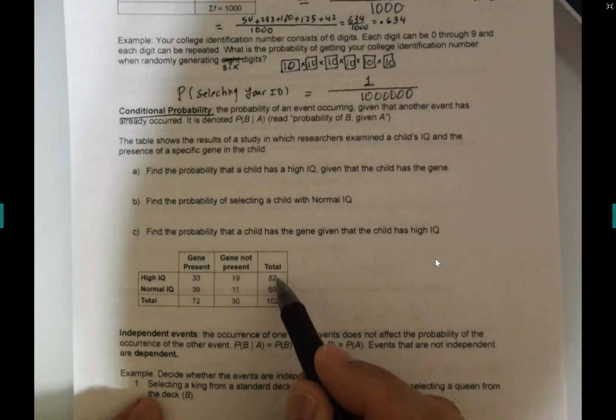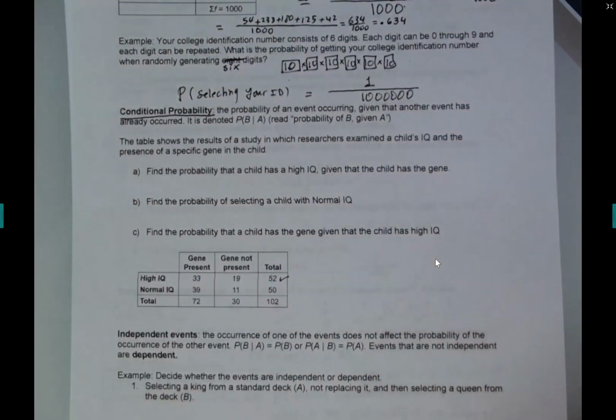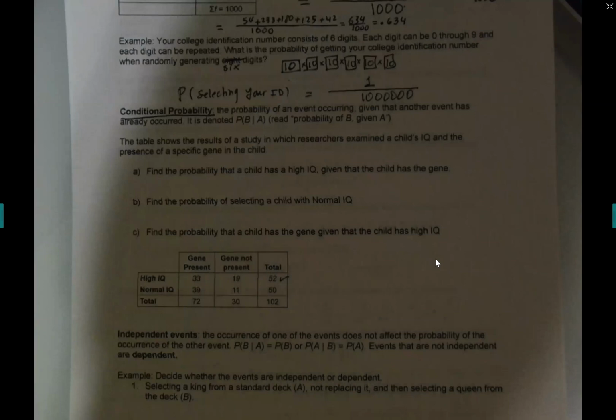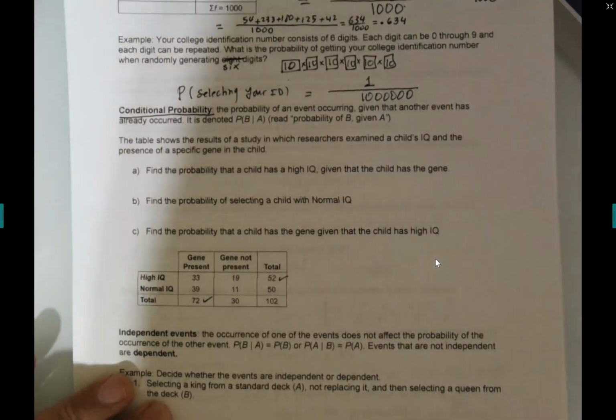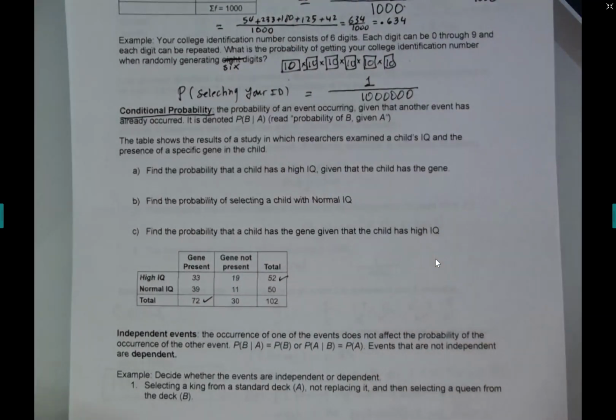Can you guys tell me what the number 52 represents here? This is a total. It's a total from the row. What does it represent? It's the high IQ. All the children who have high IQ, 52 of them. Can you guys tell me what 72 means here? It means the gene present. Yeah, it's all the children who have the gene present, including the ones with high IQ and with normal IQ.